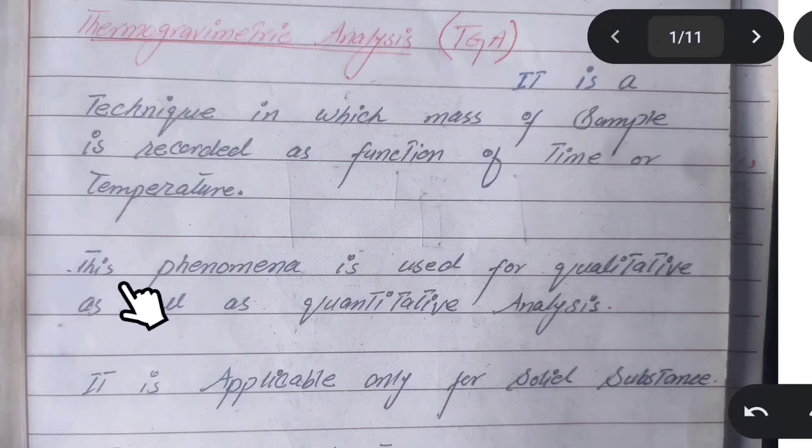So the next point is that this phenomenon is used for qualitative as well as quantitative analysis. By using a thermogravimetric technique, we can measure the quality. Quality is actually a term referring to the identification of the components or constituents of a substance. Got it?